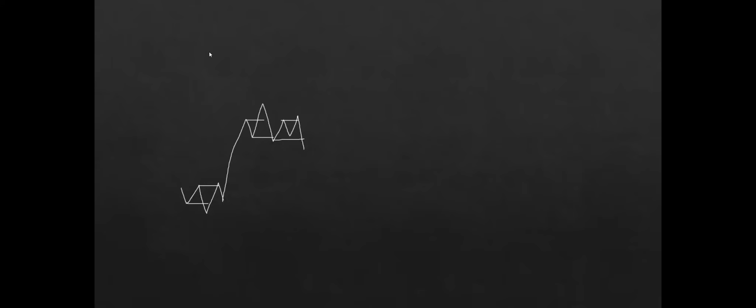This is external liquidity, the red line. And everything inside of the range is internal. The market is going to come after the internal, and once the internal is taken, the market has fulfilled its cycle.